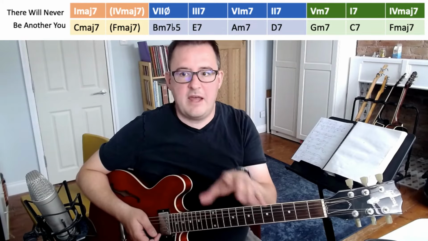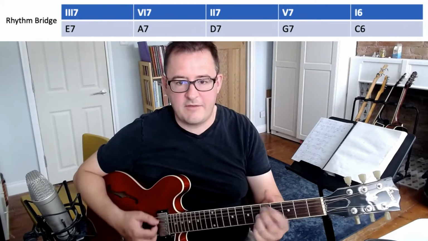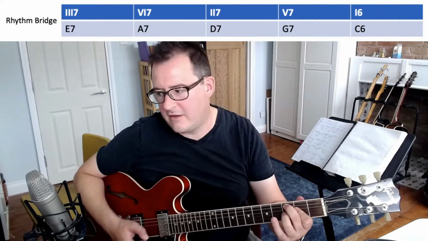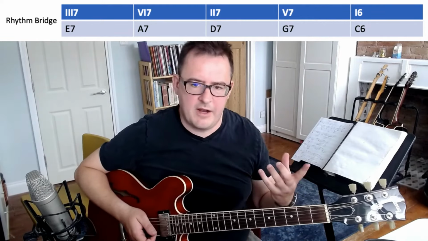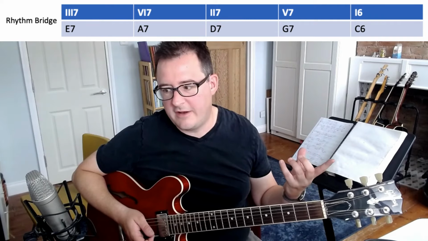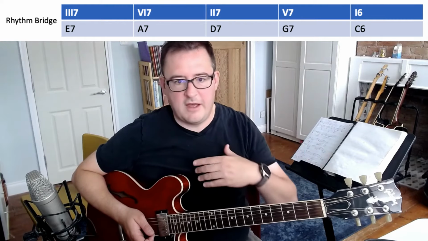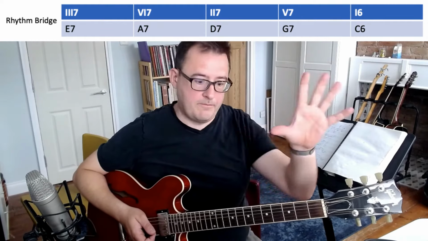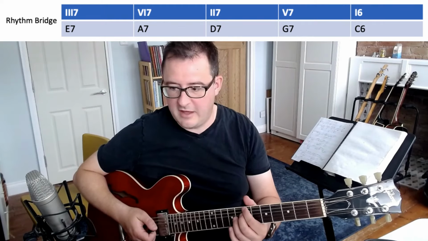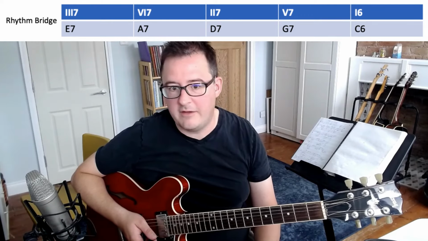Now, if we go to the next version of that, this is all in dominants. E7, A7, D7, G7, C6. This is a rhythm bridge, but it's common in other tunes. Dozens of tunes have this progression, including Yesterdays and Relative Minor. And you can extend it up to other degrees. Another great tune that has that is Nice Work If You Can Get It by George Gershwin. Gershwin obviously likes that progression a lot. You'll see it popping up loads of places.